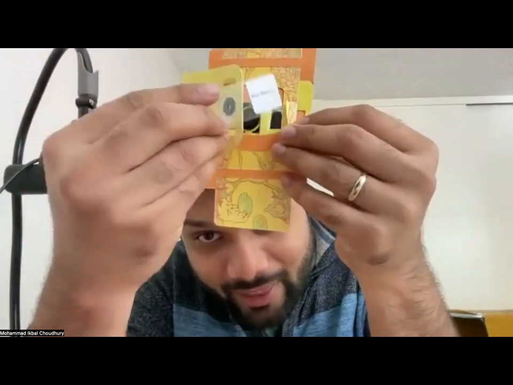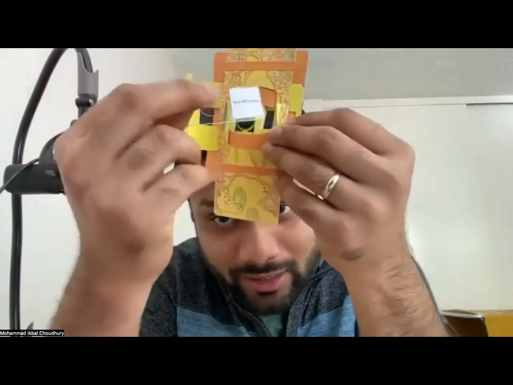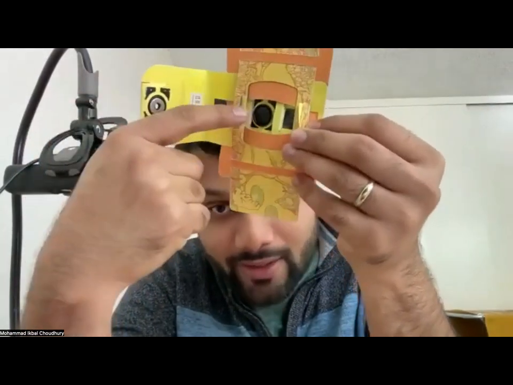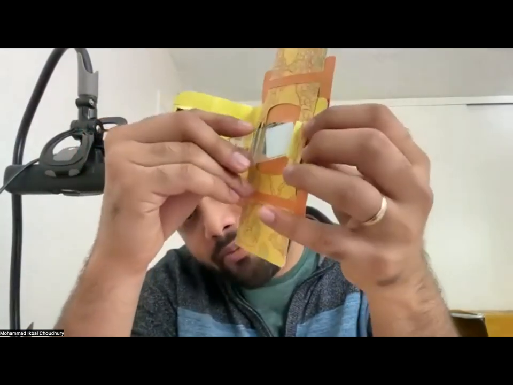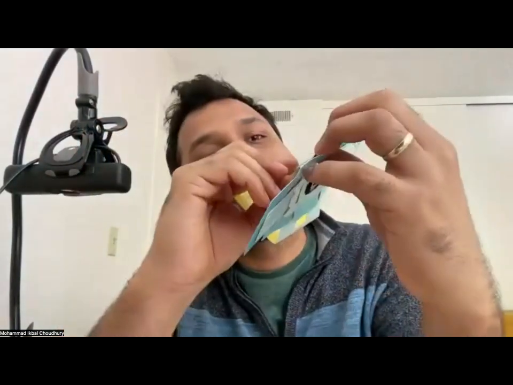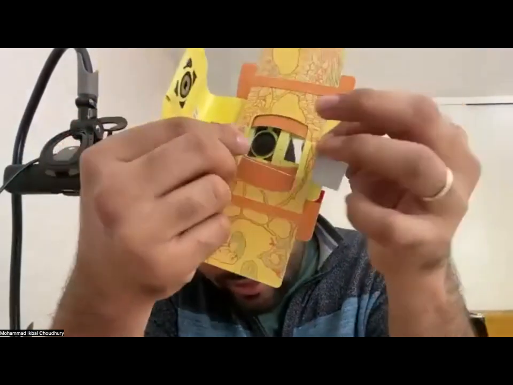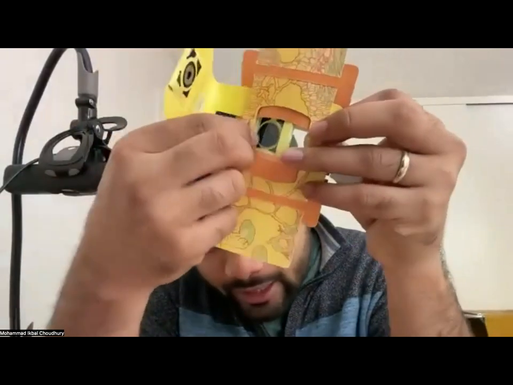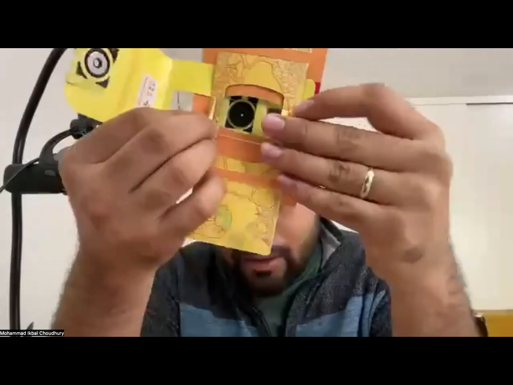Right. And then you insert it, and also make sure that the sample is towards the lens. So that's your lens. You insert it below this flap. Got it. Thank you. And then you move it away and then try to push it into that one. Right.